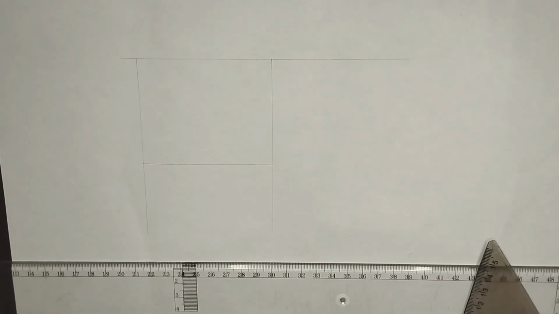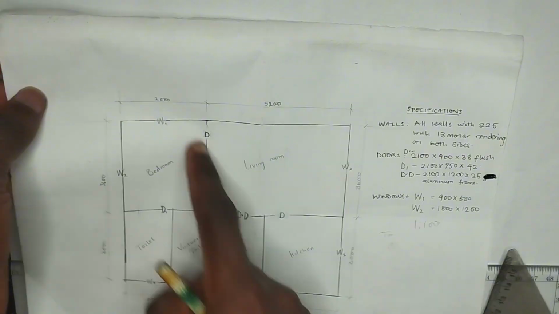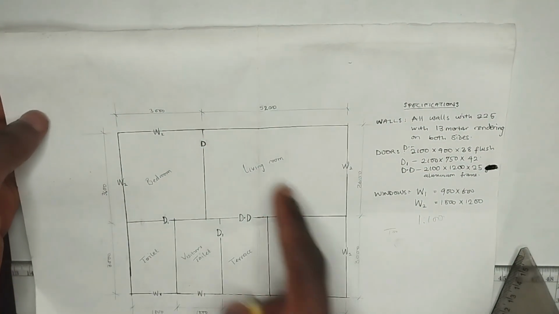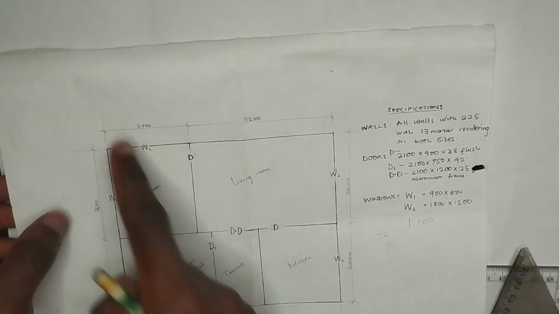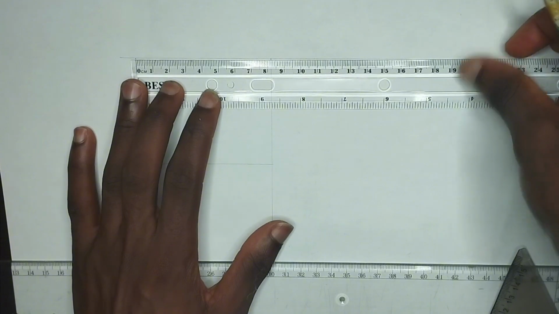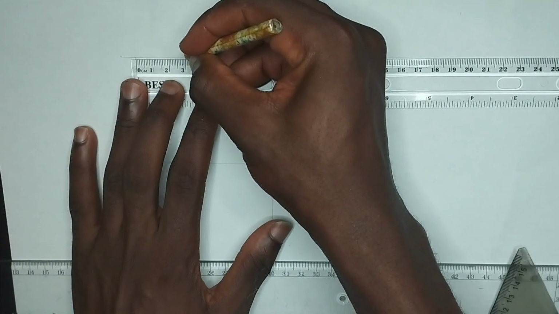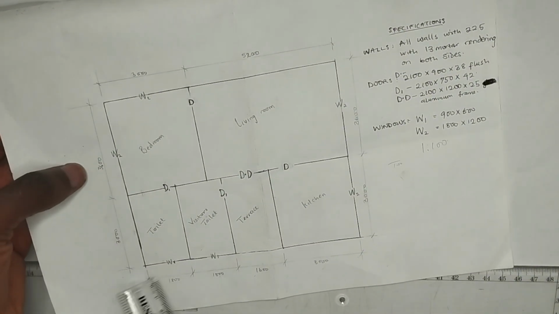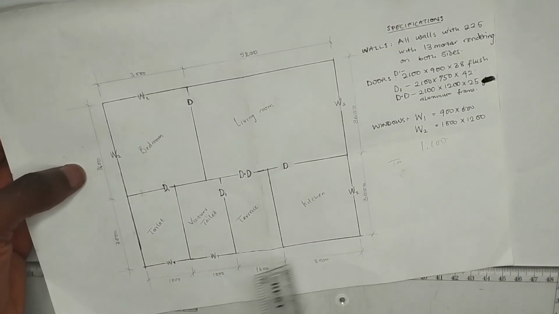Now what are we going to be doing next? We are going to be making sure that we draw all our walls, that is inside of this building. So starting with this place, this is 3,000. I'm going to make 3,000, that should be 3 centimeter. So I'm going to mark my 3 centimeter right here. Then I'm going to mark 1,800, that's 1.8, 1.8 and 1.6.